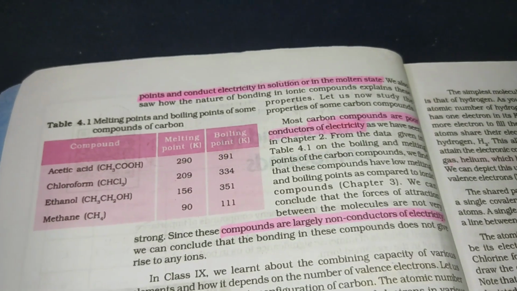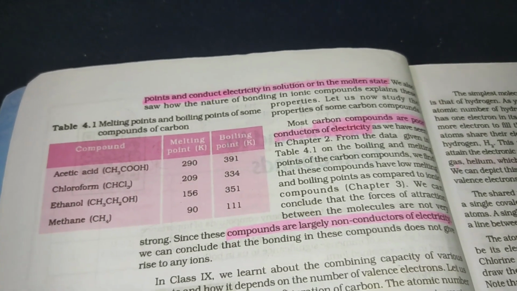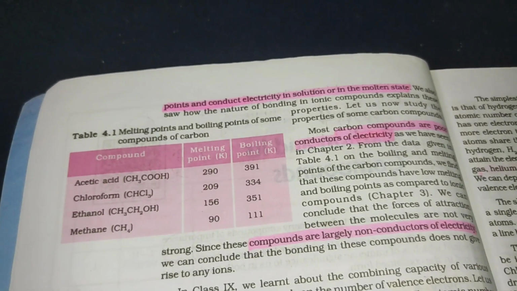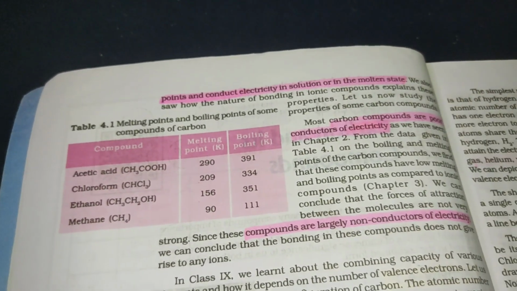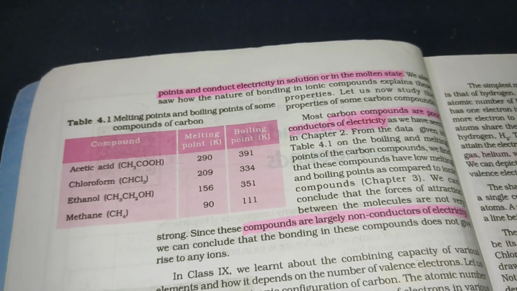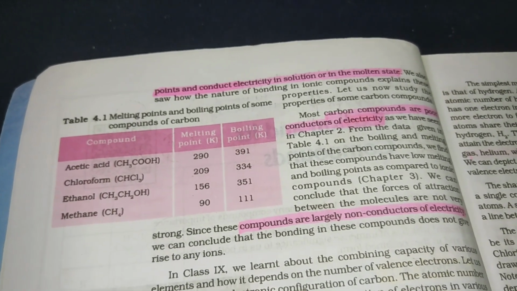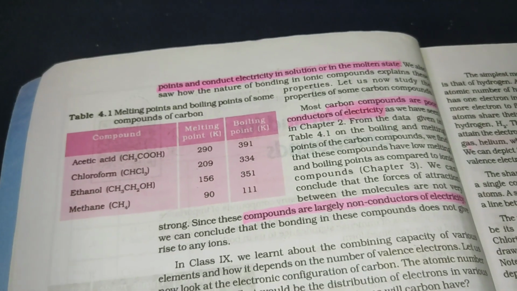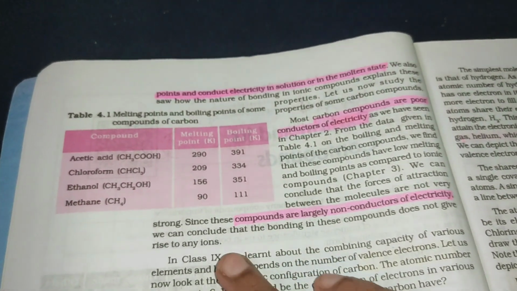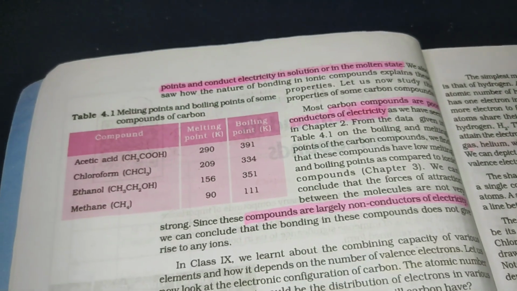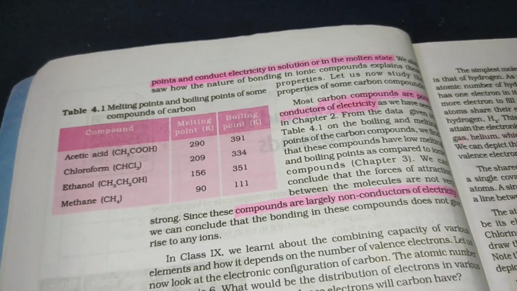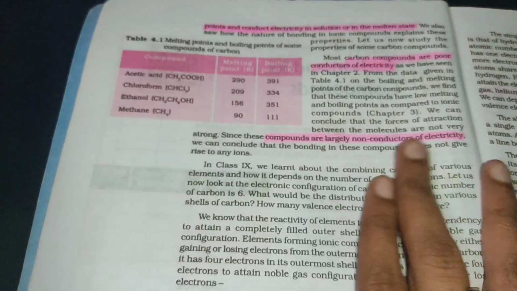They melt and boil easily. They are also non-conductors of electricity because they don't have charges. From this we conclude that the bonding in these compounds does not give rise to any ions.